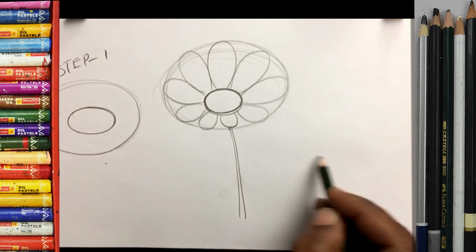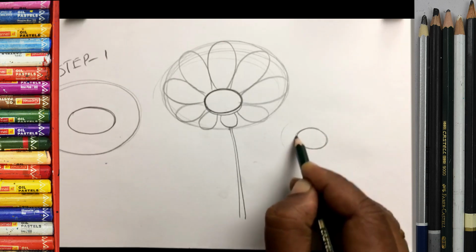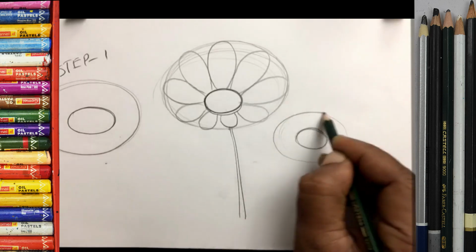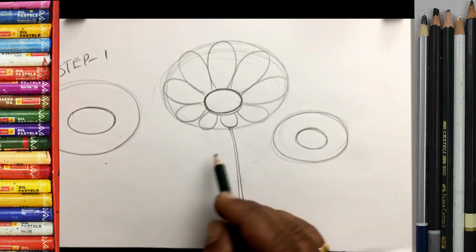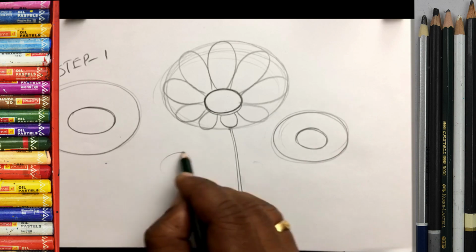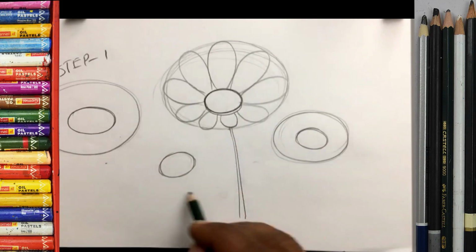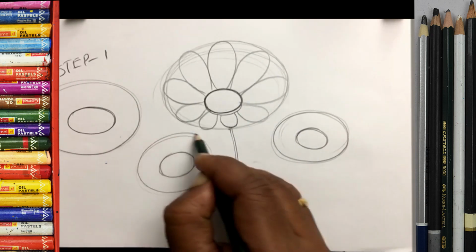Here I make one more, but it is a little smaller. And here I make one more, same technique, but a little small. The 3 flowers over here.